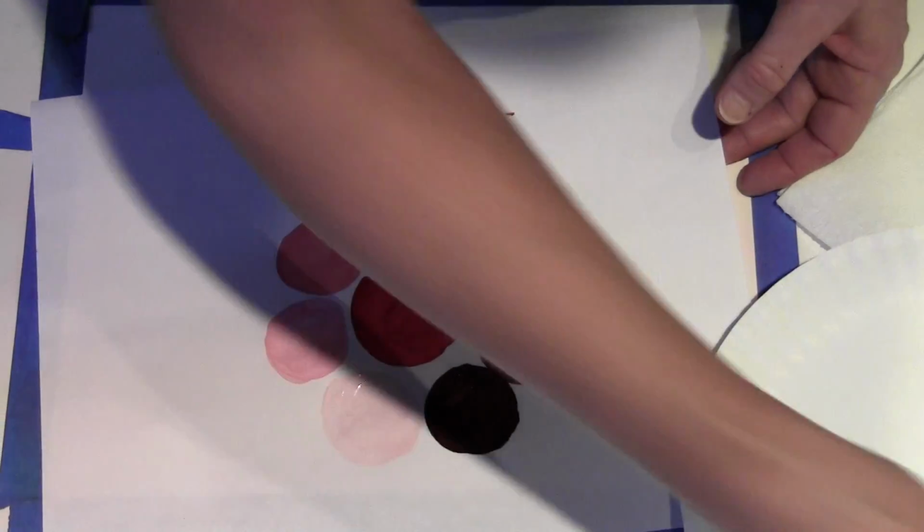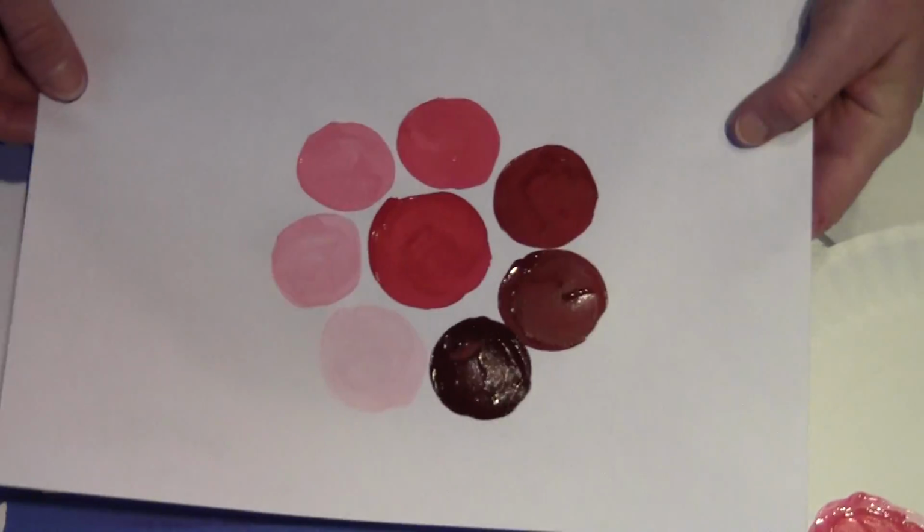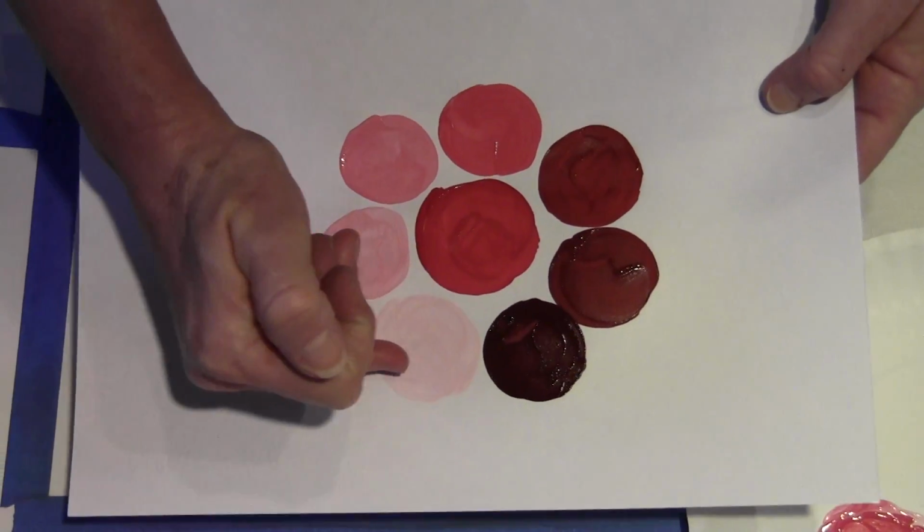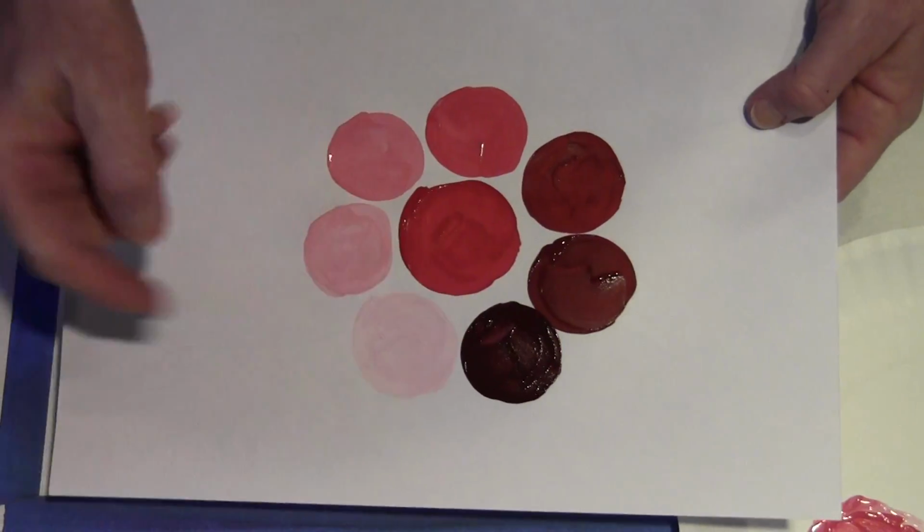I'm hoping this was helpful to you. This is my monochromatic color scheme using red, tints of reds, and shades of red.